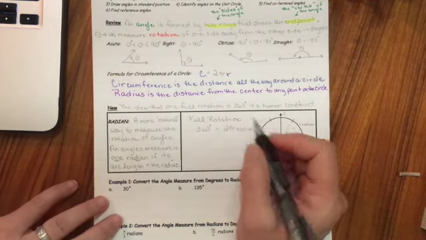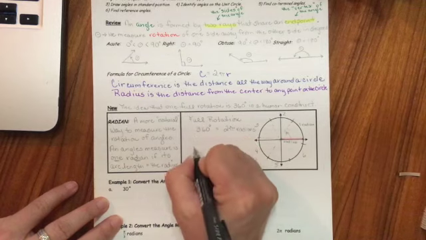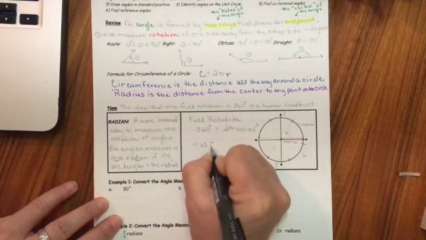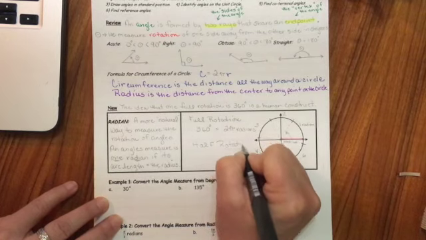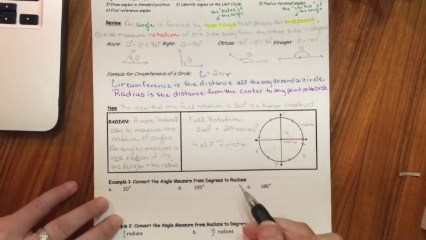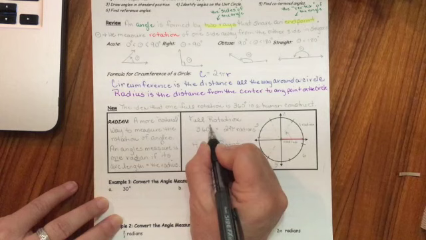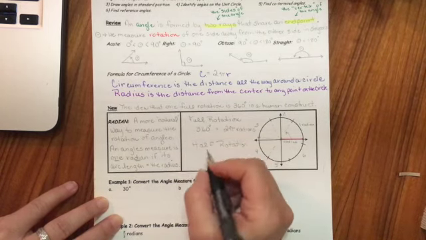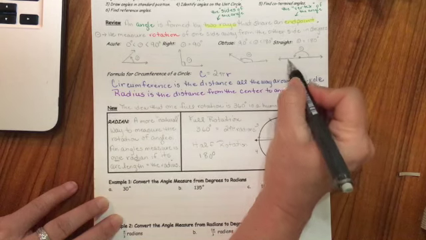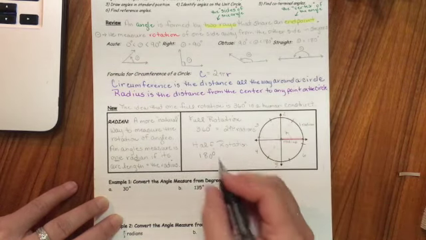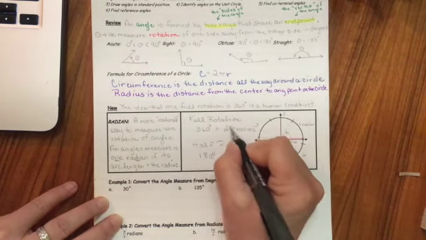So if I'm only going to go half a rotation, let's go halfway around my circle, then notice I would cut this 360 degrees in half. That'd be 180 degrees. And we talked about that up here, how it's kind of half a circle. And so we'll cut this 2 pi in half.